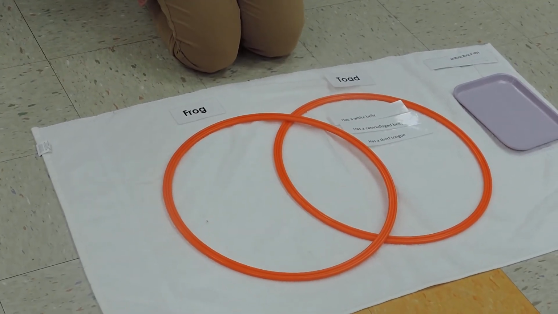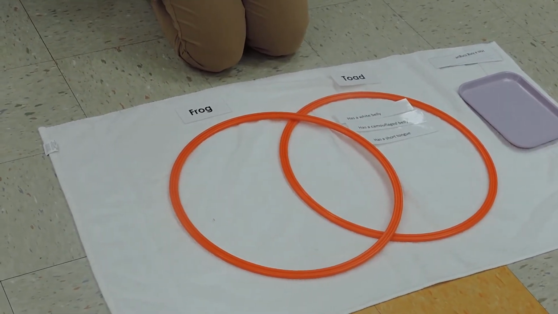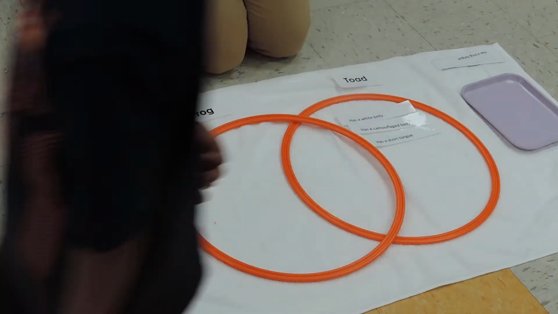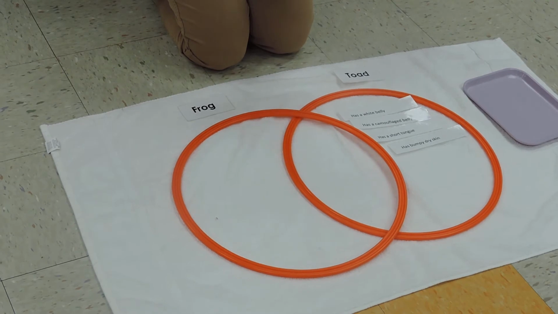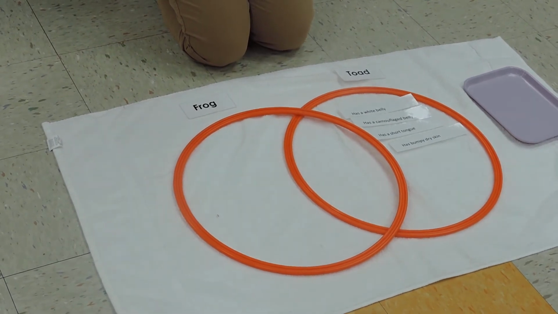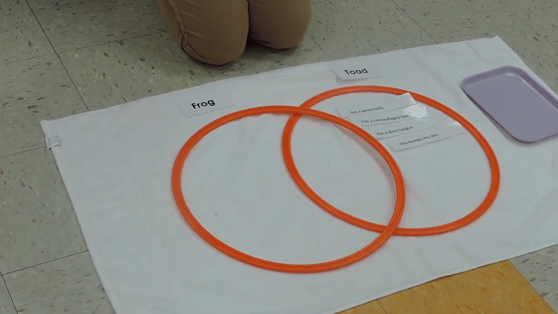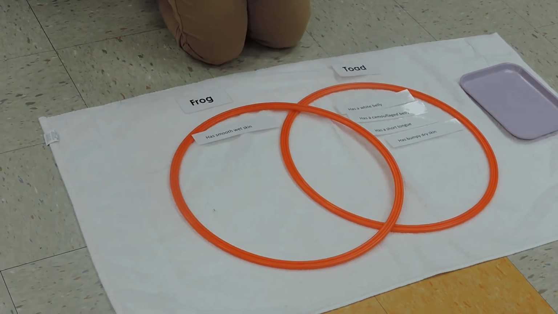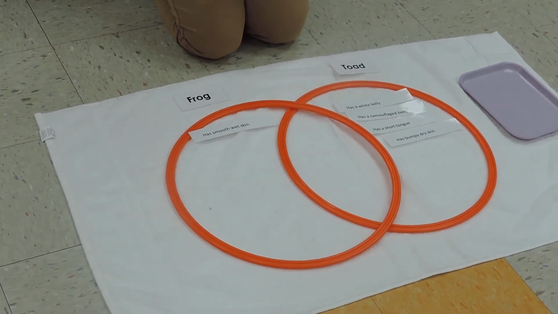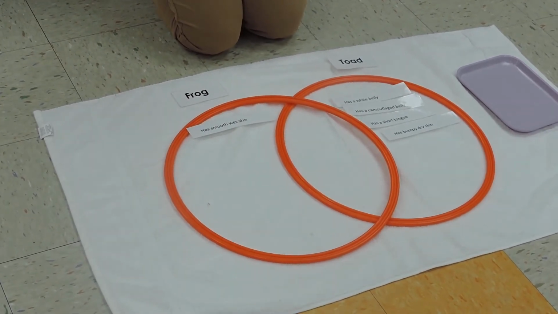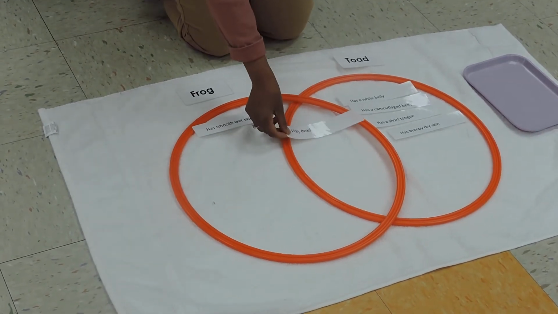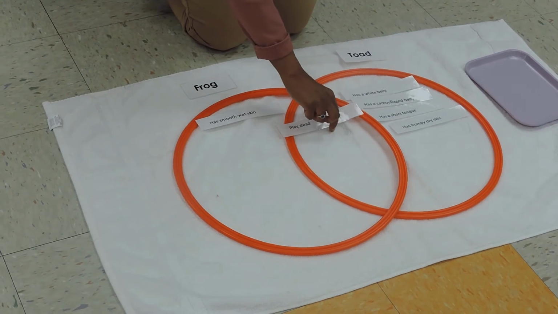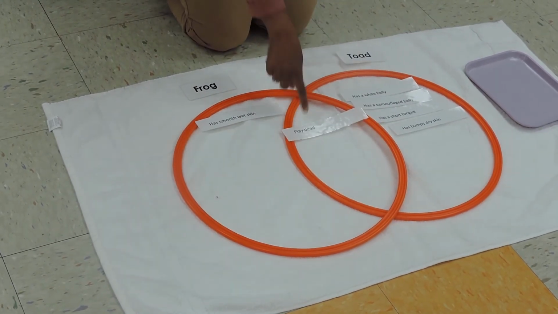All right, this is an easy one. Bumpy skin. Lena. Toad. Mm-hmm. Oh, toad gets it. I'm gonna mix these up. Okay. Smooth, wet skin. Frog. Yep. Plays dead. Claudia. Toad. Both. Very good. So I'm going to put that in the middle. So that's the first one we have in the middle, where the Venn diagram intersects.